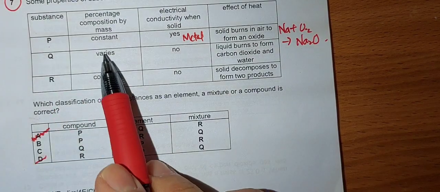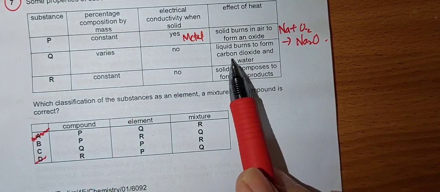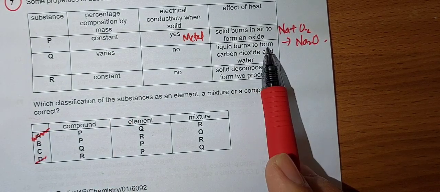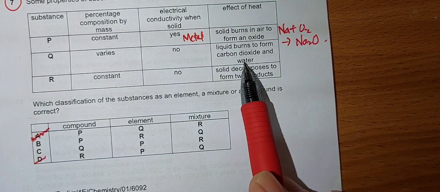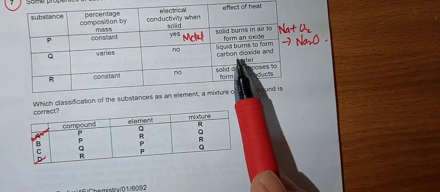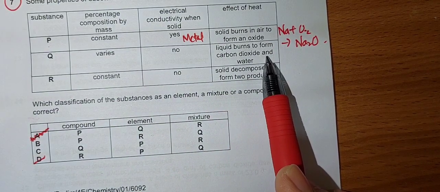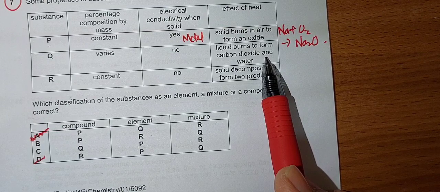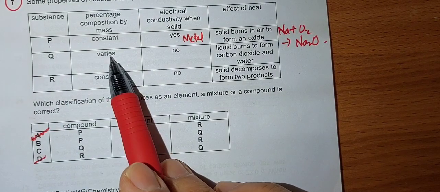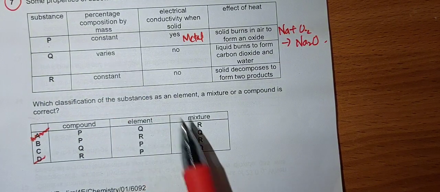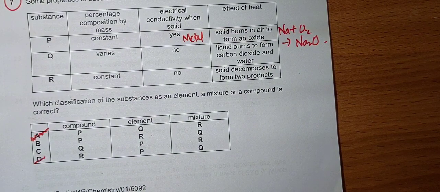Then we look at Q. Percentage composition by mass varies, so this one must be a mixture. The liquid burns to form carbon dioxide and water. So when it burns, it combines with oxygen to form carbon dioxide and H2O. Based on this information, Q could be a mixture, or could be a compound. But because the percentage composition by mass varies, Q must be a mixture. It cannot be a compound, because for a compound the percentage composition by mass is constant.